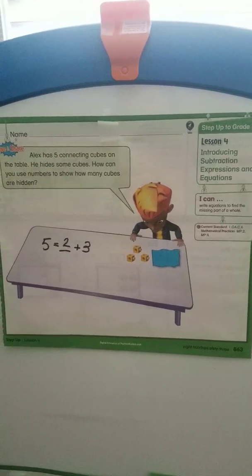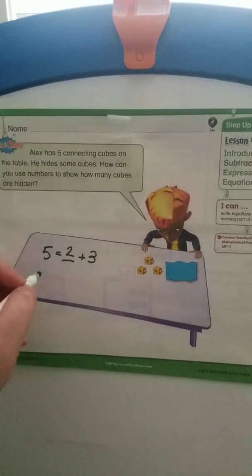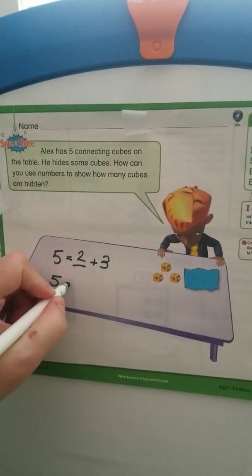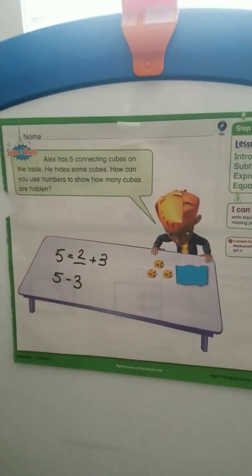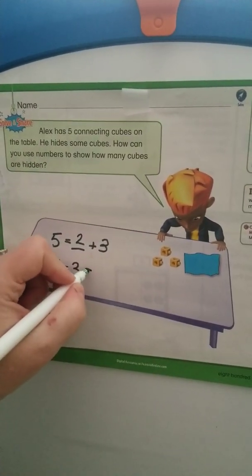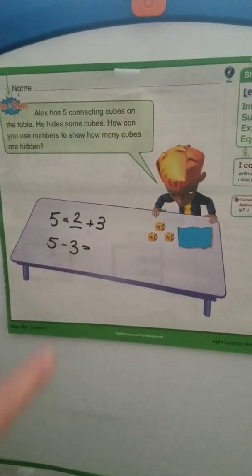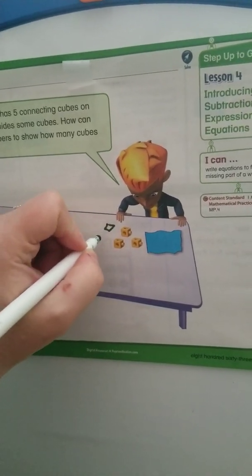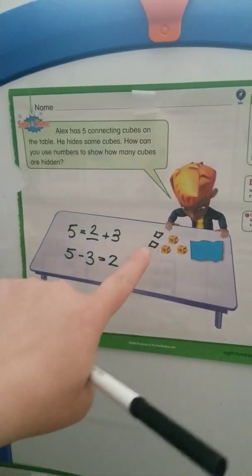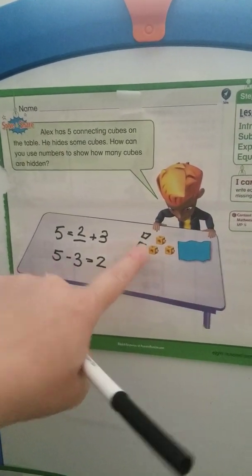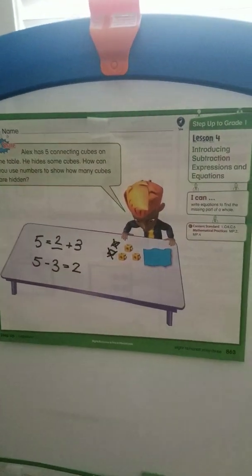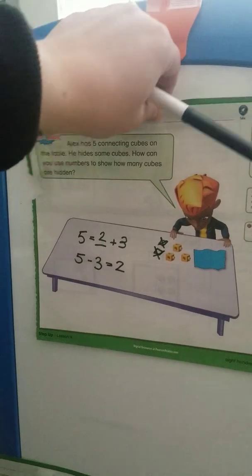Now, how can we look at that as a subtraction problem? Well, we know there's 5 altogether. We know that there are 3 on the table. 5, take away 3 equals 2. You got it. And if we draw that out, there we go. There's 5 cubes on the table, right? These 2 are hidden. Those 3 we're showing. It's tricky, but you guys can totally get this. I believe in you, I have faith in you, and I know that you are very, very smart.